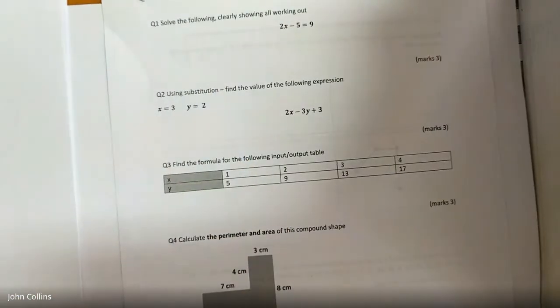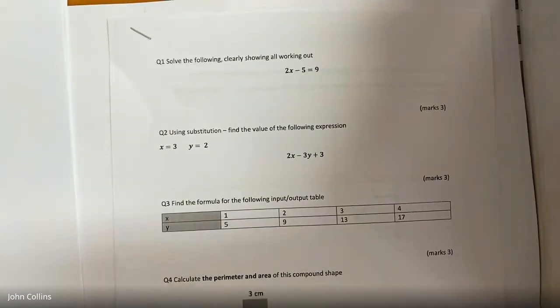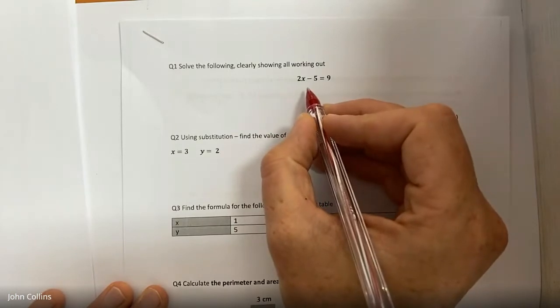Okay, let's go through the answers. The first one is solving an equation. You have to remember how to do that. Do the opposite thing.